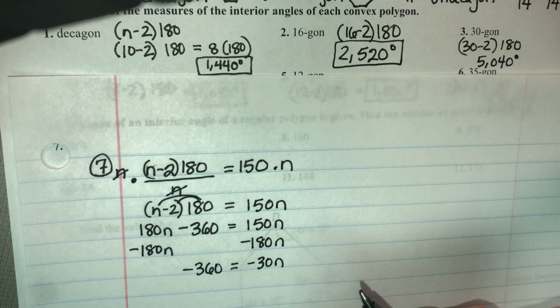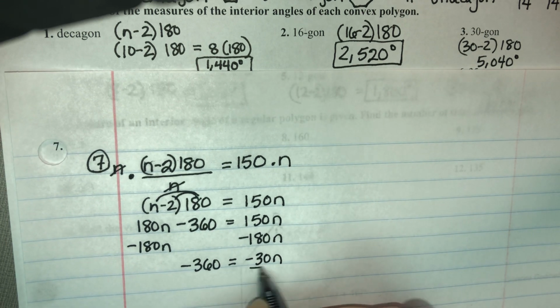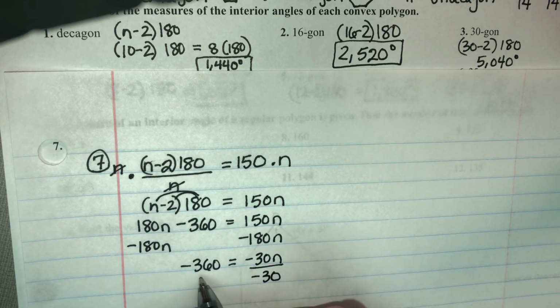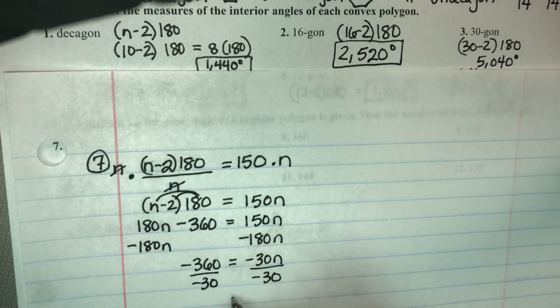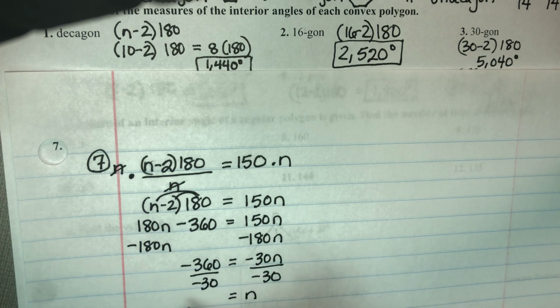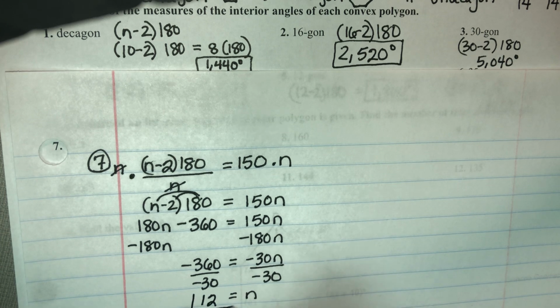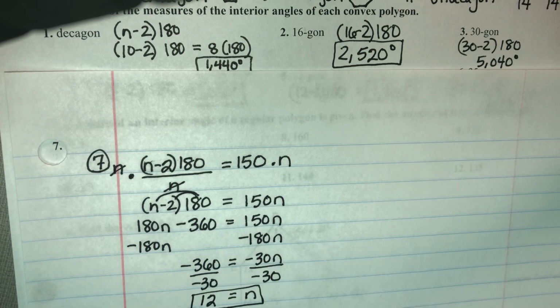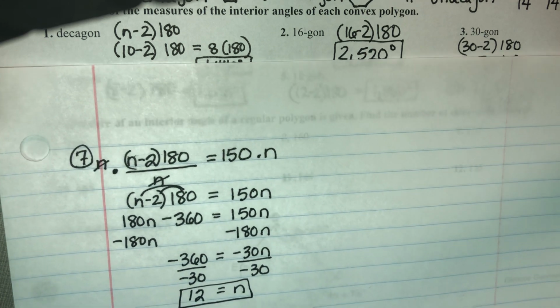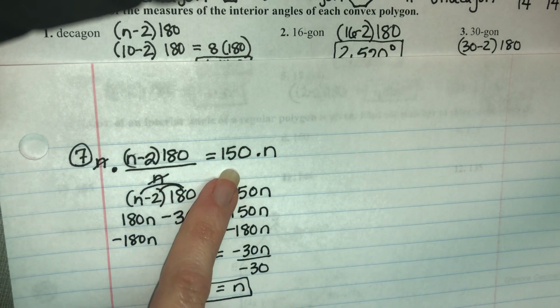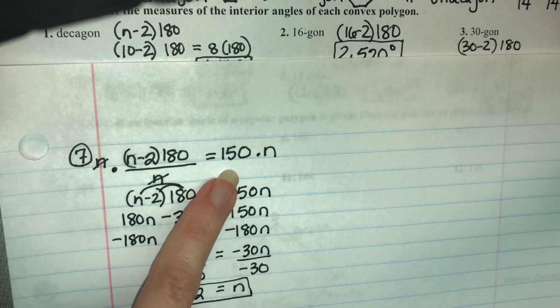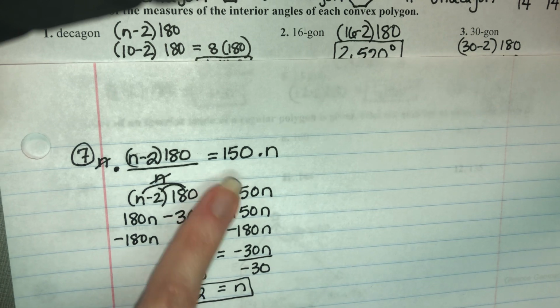Then to get the n completely by itself, I'll divide both sides of the equation by negative 30. So n will equal negative 360 divided by negative 30, which is positive 12. So this means that there are 12 sides to the polygon that has each angle measure being 150 degrees. 12 sides to the regular polygon.